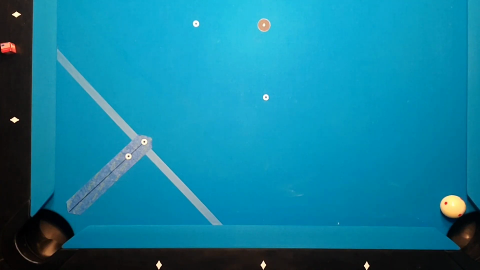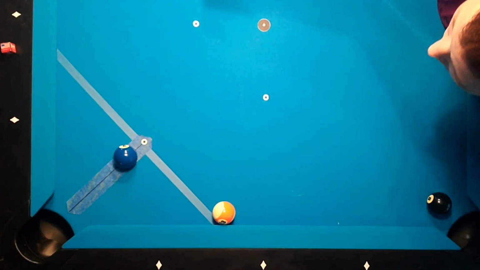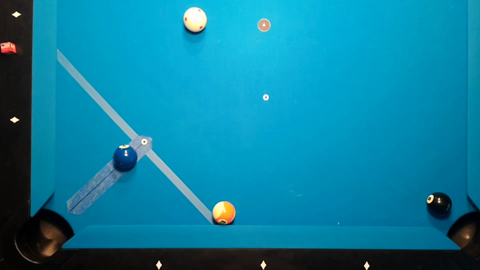I will now show you some real game situations and explain when and how to use the 90-degree rule. In this example, the shooter is solids and must make the 2-ball and leave himself safe on the 8-ball. The issue is, if the shot is not executed correctly, the cue ball may make contact with the 9-ball and interfere with position for an easy shot on the 8-ball.